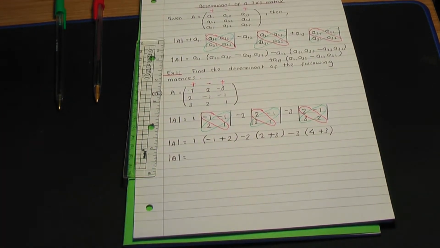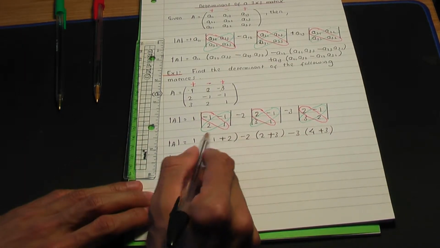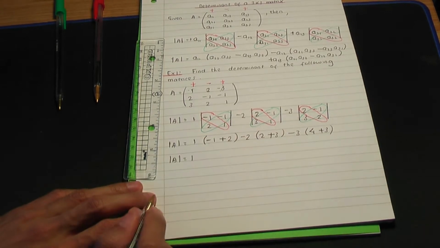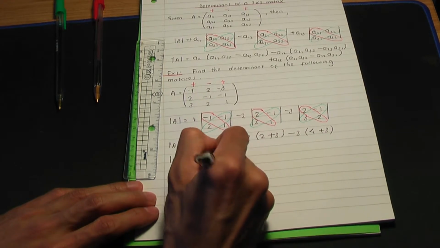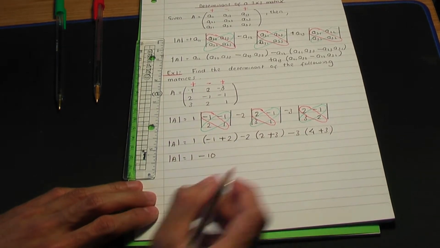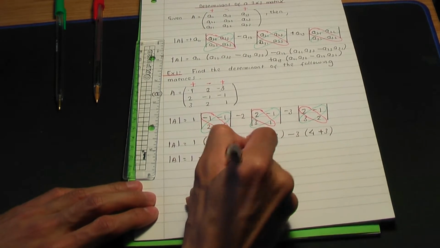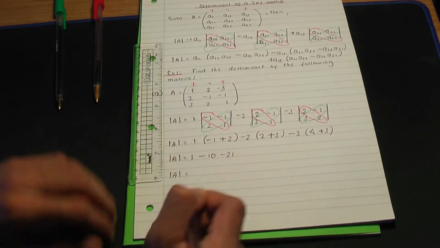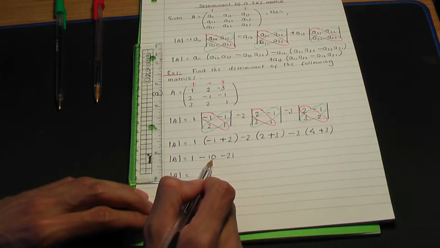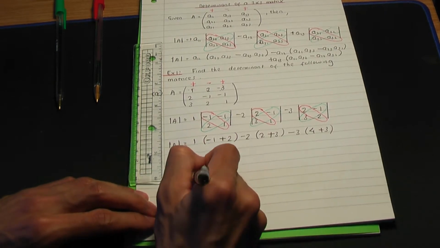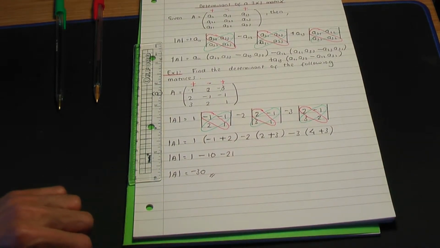Okay, so if we simplify this, minus 1 plus 2 is 1, times 1 is 1, okay? 2 plus 3, 5, 5 times minus 2, minus 10, and 4 plus 3 is 7, 7 times minus 3, minus 21. Okay, so if we simplify further, 1 minus 10 minus 21 is minus 30. So that will be the determinant of the first 3 by 3 matrix. Okay.